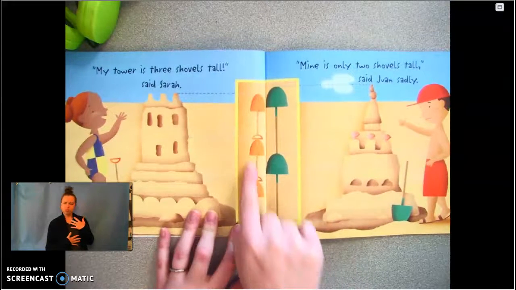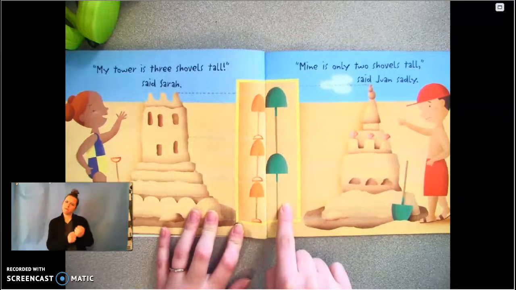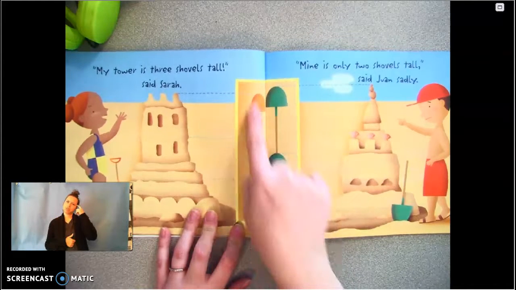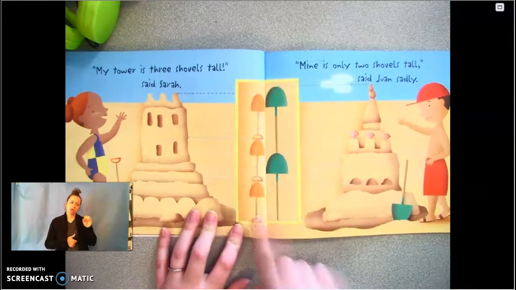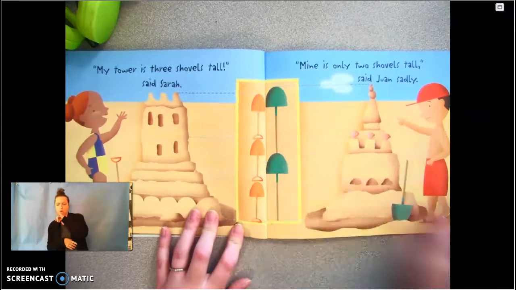Did they use the same size shovels? No, so Sarah was 3 because she used smaller shovels, and Juan's was only 2 because he used a bigger shovel.